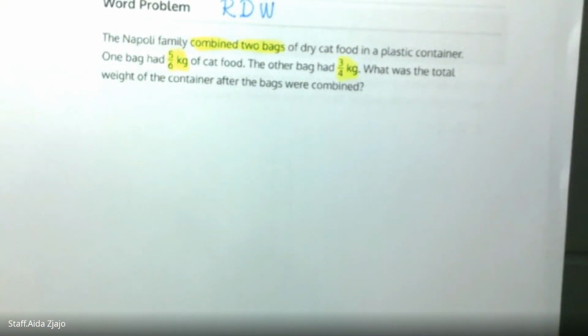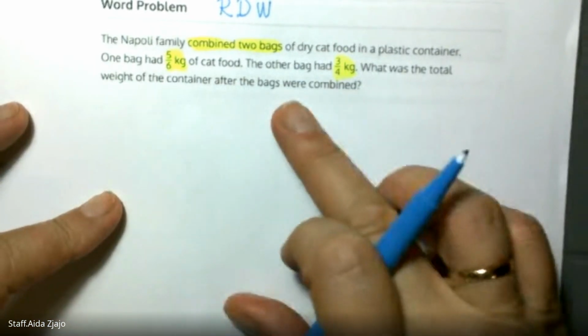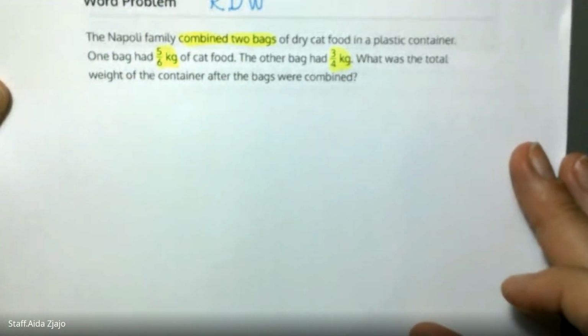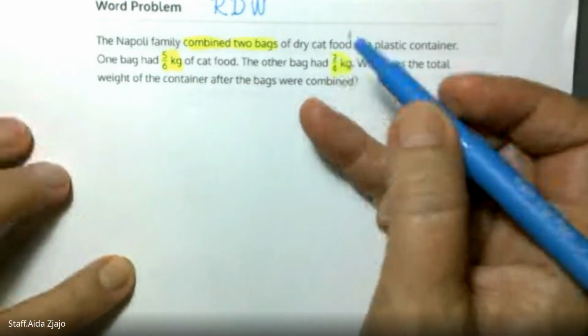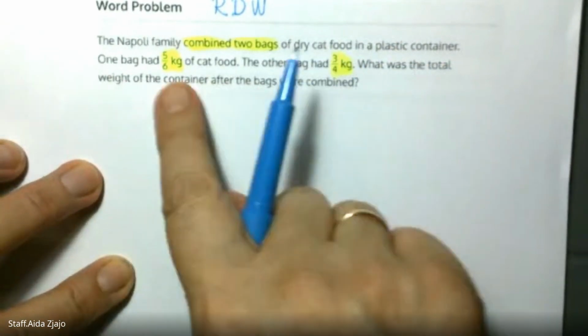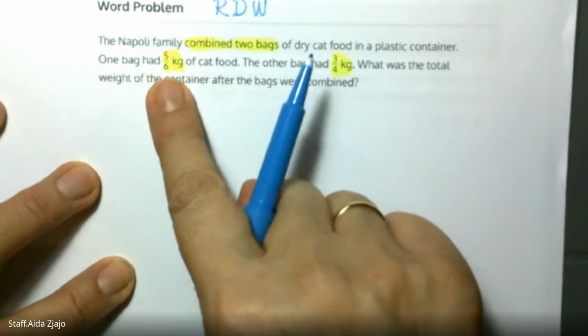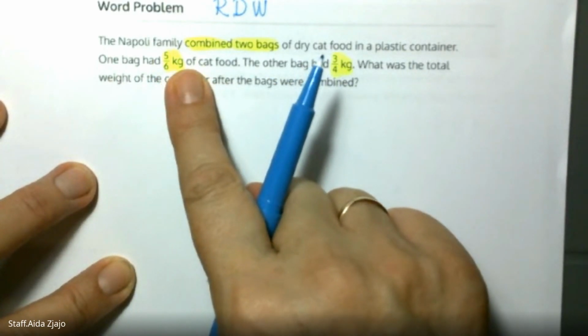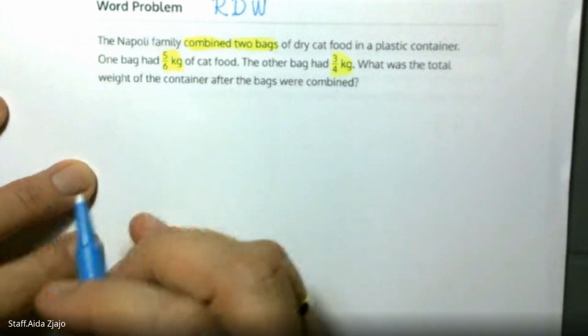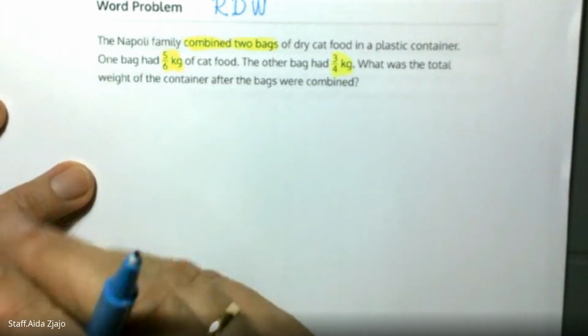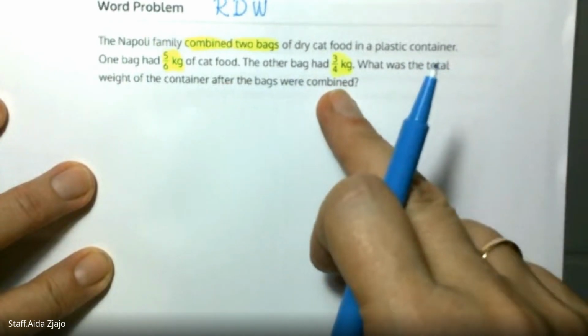So first we need to realize that our fractions of the kilogram are not the same size. When we need to combine, it means that we have to add. So our plan for this problem is to add 5/6 kilogram to 3/4 kilogram, so the food combined will increase.